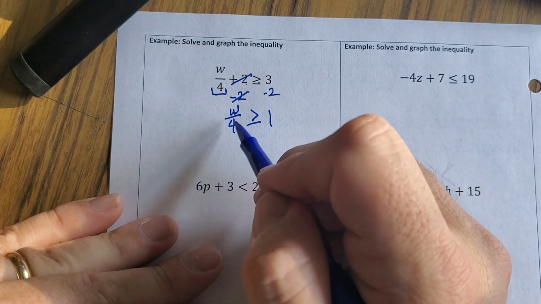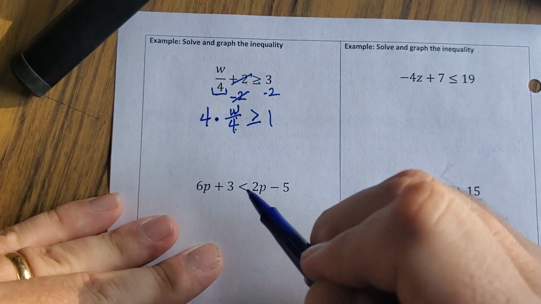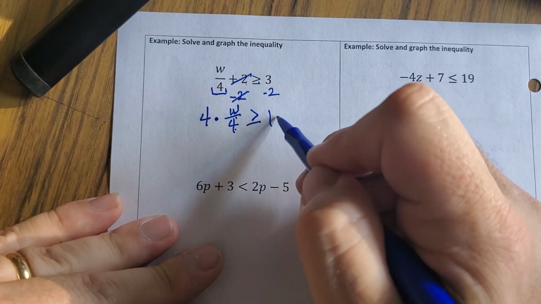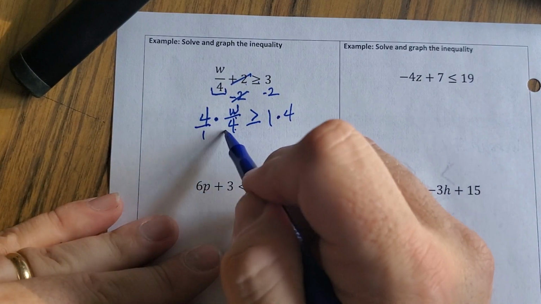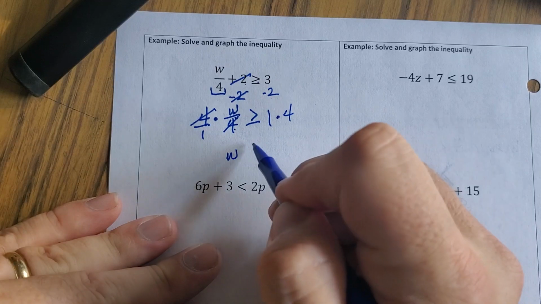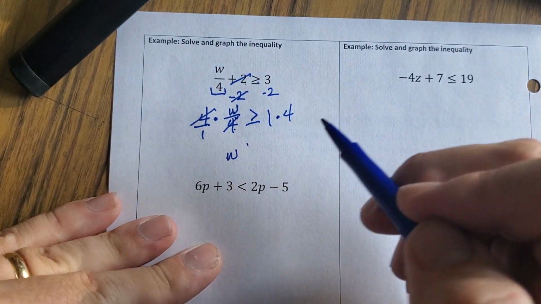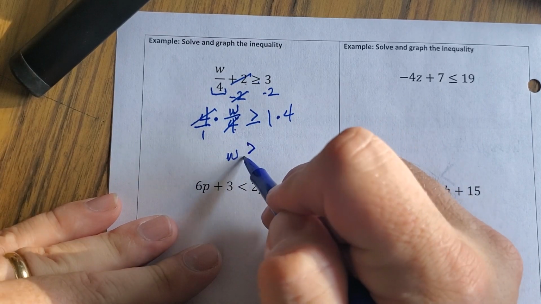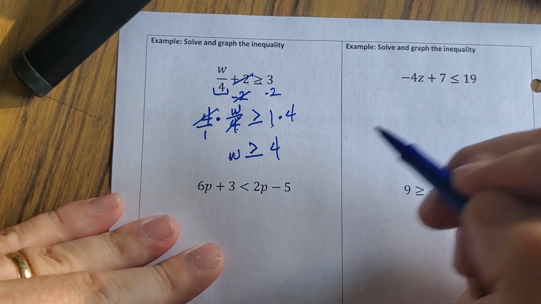Now, I've got w divided by 4. Inverse operation of division is multiplication. I'm going to multiply times 4. What I do to one side, I must do to the other. And if it helps you, I can write that as 4 over 1. I cross cancel, and I'm left with w is, let's find out. Did I multiply or divide by a negative number? No, I did not. So I don't change anything. 1 times 4 is 4.